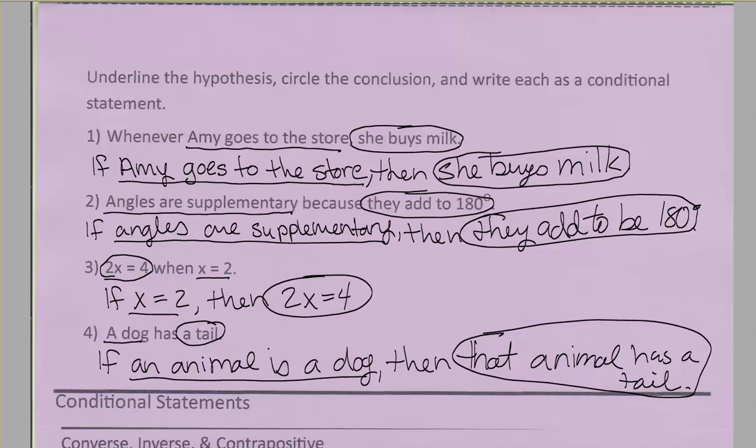Now, you can also say if an animal has a tail, then it is a dog, if you had written it backwards, but that doesn't necessarily make sense because there are lots of animals that have tails. For number 1, it says Amy goes to the store, she buys milk. You could say that if she buys milk, then she goes to the store, but that just doesn't quite sound right. So you need to make sure that whenever you write these, they sound right. You can't just put them in any order. You have to make sure it's a hypothesis and a conclusion. And that's why in math, we do it in if-then sentences so that you can tell the hypothesis and the conclusion. All right, we are going to do one more flap, so go to the next.